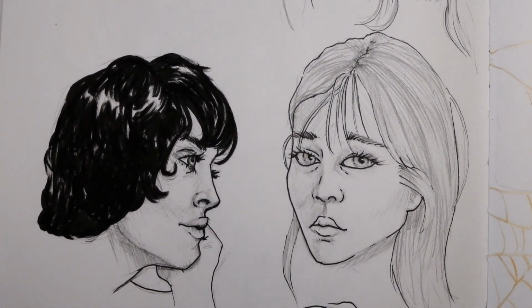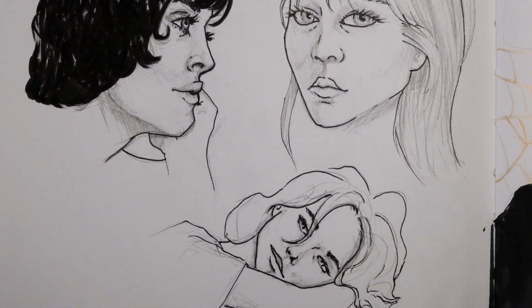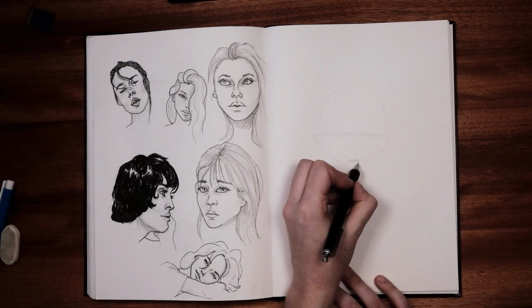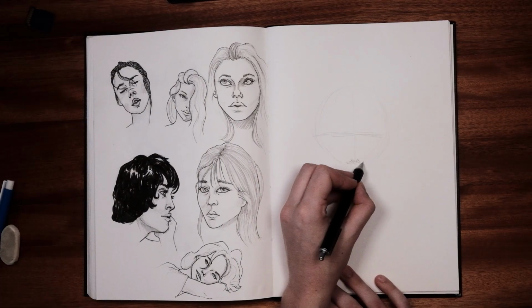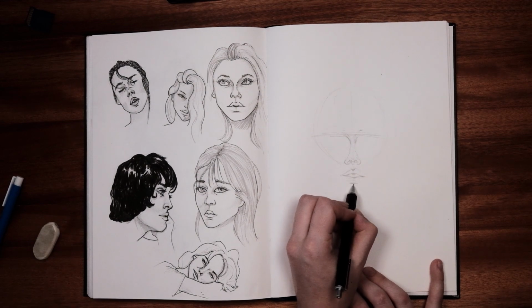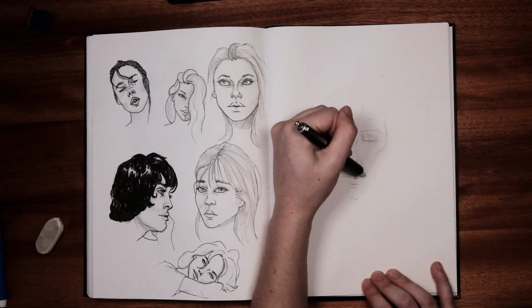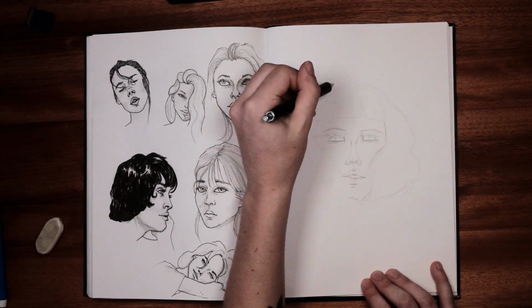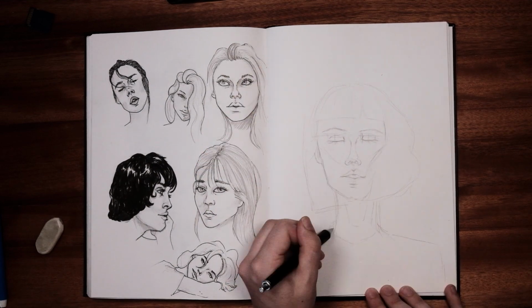I enjoyed drawing all of these and I found them to be really good practice. So to finish off this study, I went to create a larger artwork focusing on the areas that I struggled with. I started off with my construction lines and focused on her nose and worked outwards. Again, I chose an upturned nose and she has closed eyes.